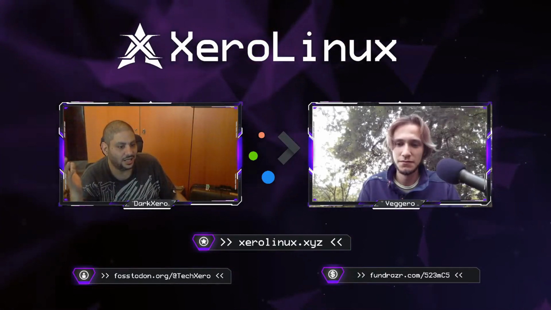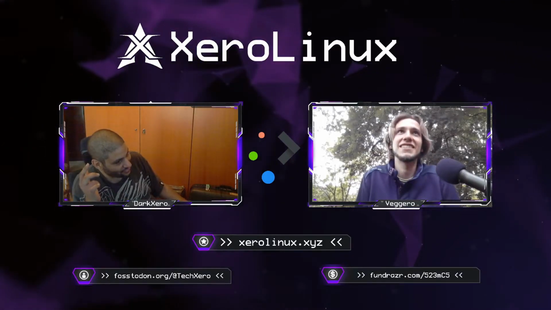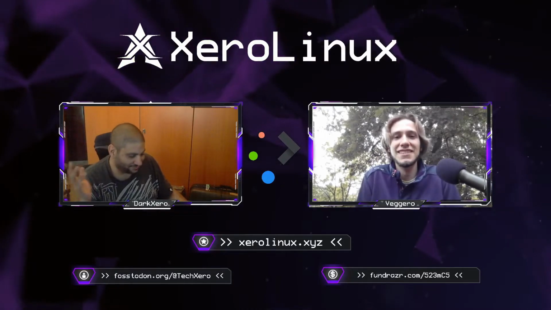But that brings me to a question: how does the KDE team decide what makes it into KDE by default and what doesn't? Complex question, but yeah. Can you give me an example? Like features, basically. I'm talking about features.